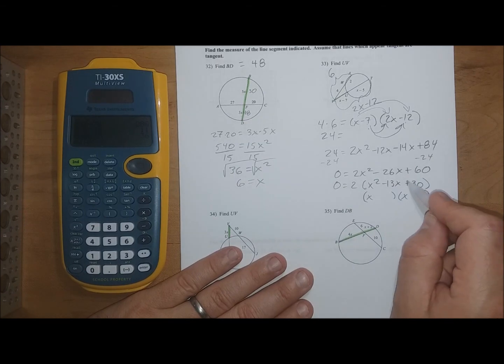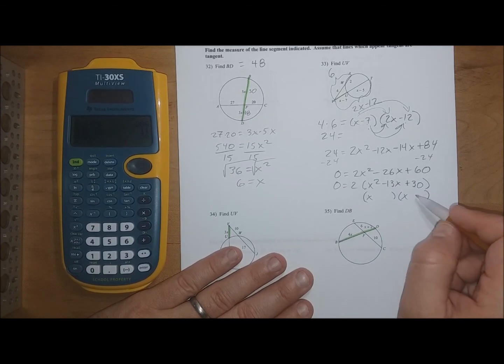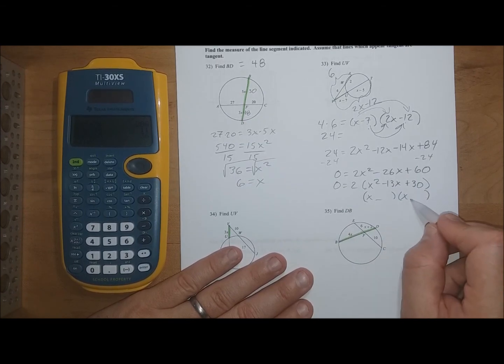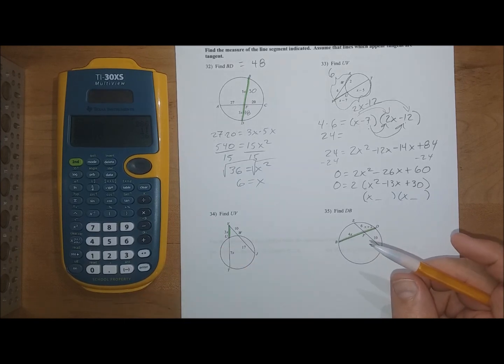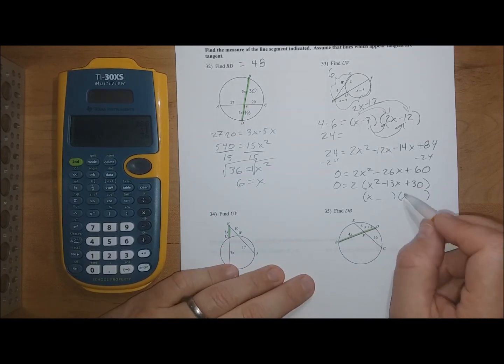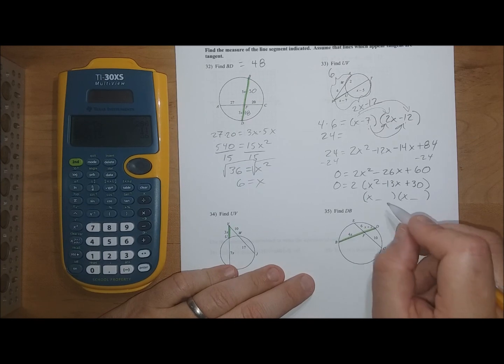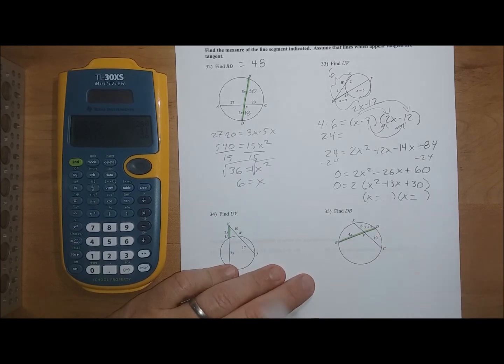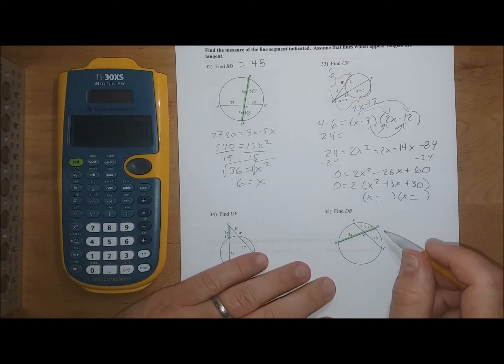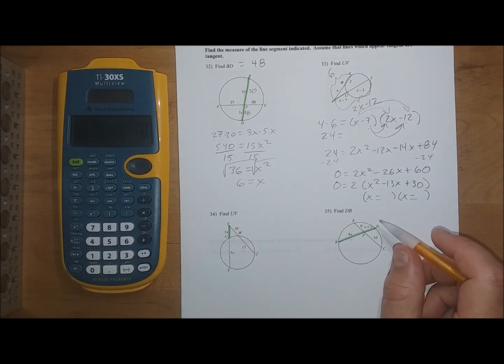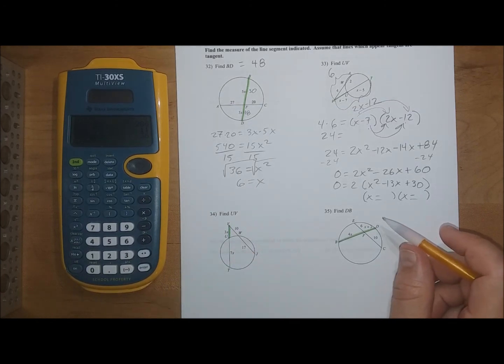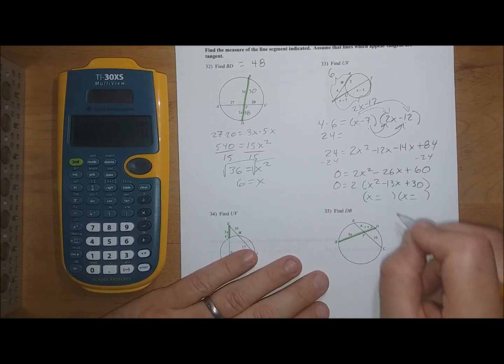We're multiplying to a positive number, so both of these signs are going to be the same. They're going to be either both positive or both negative. In order to add to a negative number, they must both be negative. Good. All right, two numbers that multiply to 30 and add to 13. How about 10 and 3? How's that sound?